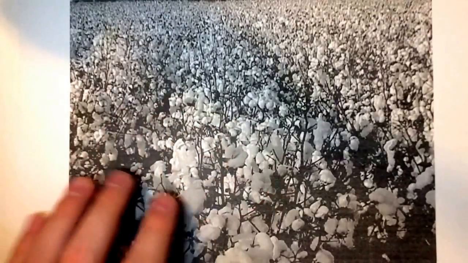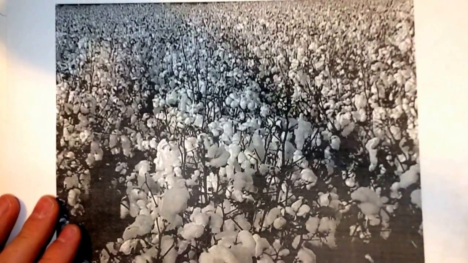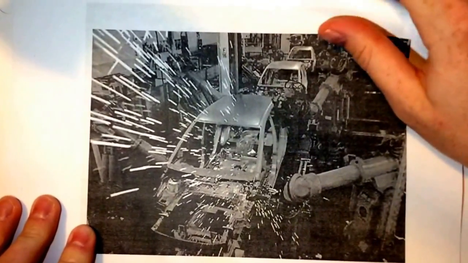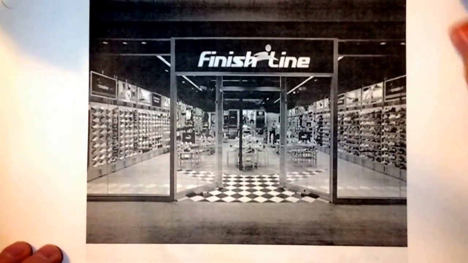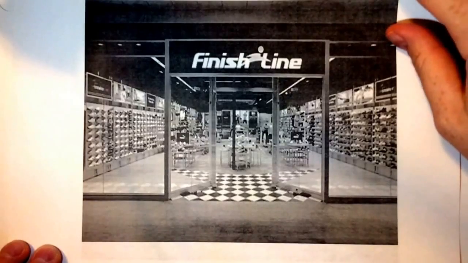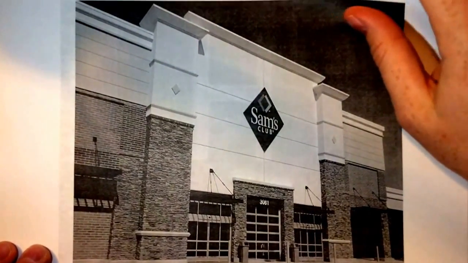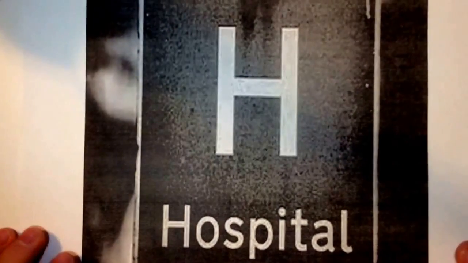First one, a cotton field. Which industry would this fit in? And we better get this one right because they're all around our school. All right, cars being put together on a production line. Which one would that be? Going to a store like Finish Line. Which one would that be? Going to Sam's. What would that be? Or going to the hospital. Which one would that be?